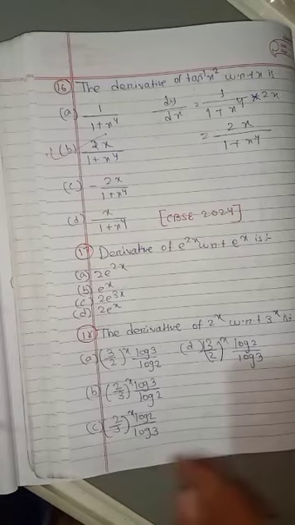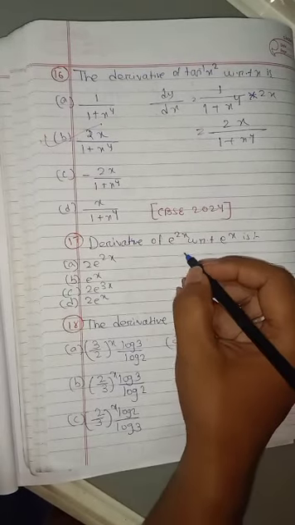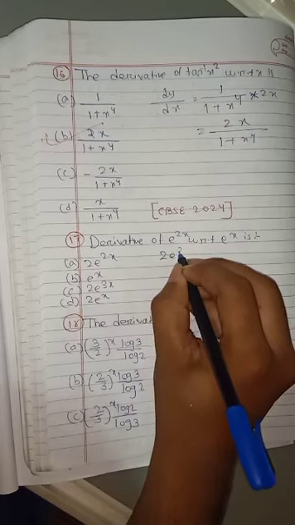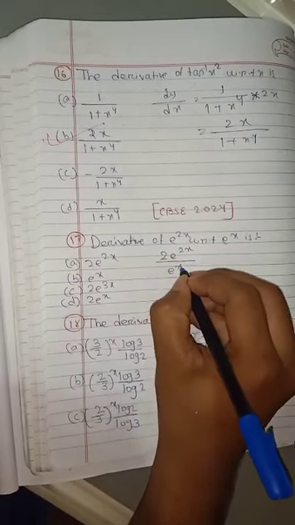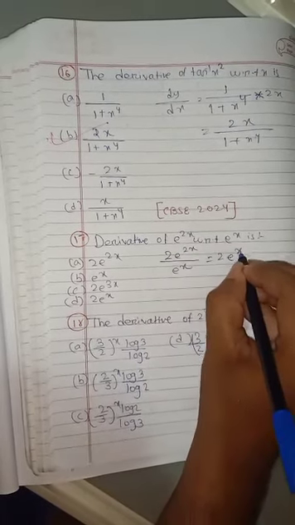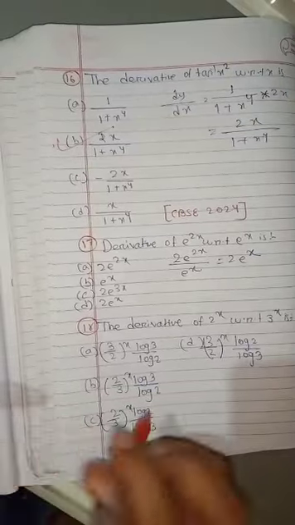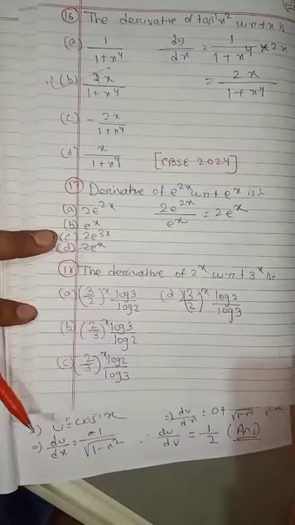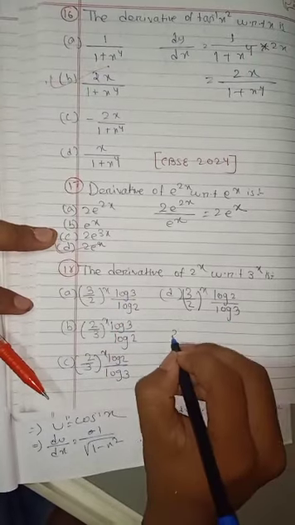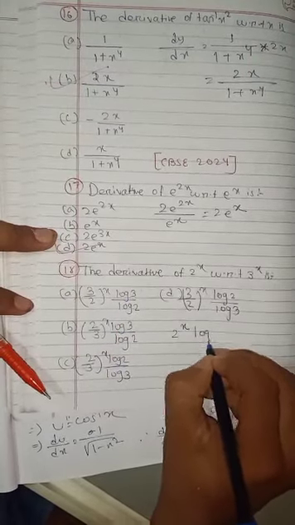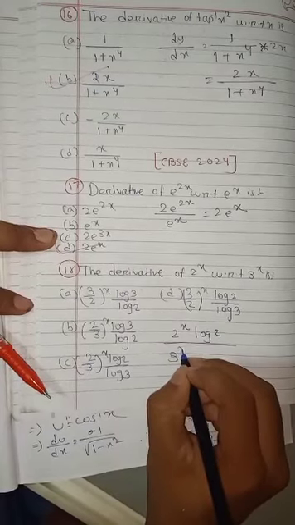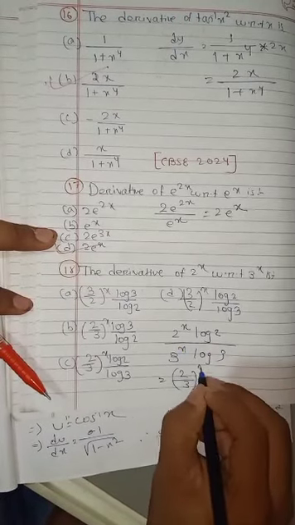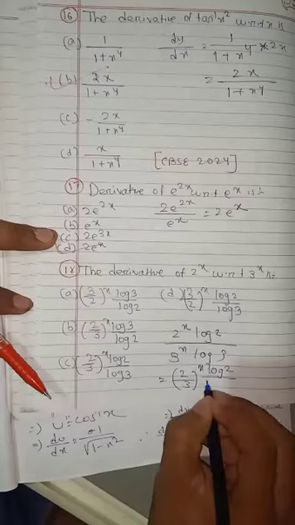Okay. e to the power x with respect to x. The derivative is 2 e to the power 2x by e to the power x, which gives 2 e to the power x, the answer. Okay, here with respect to the first function, 2 to the power x log 2, second function, 3 to the power x log 3. The answer will be (2 by 3) whole to the power x times log 2 by log 3.